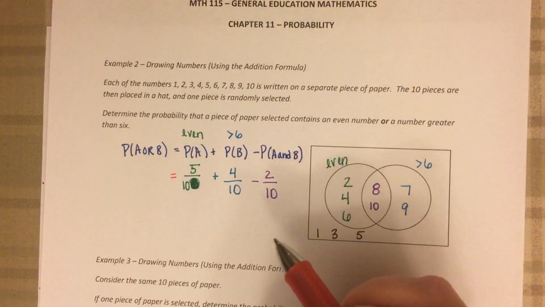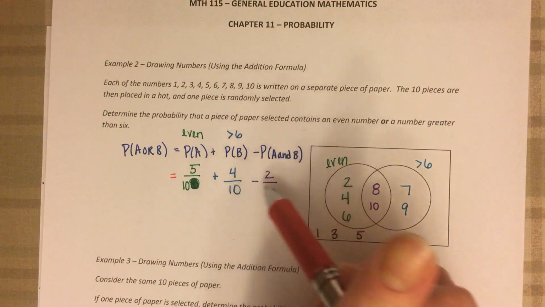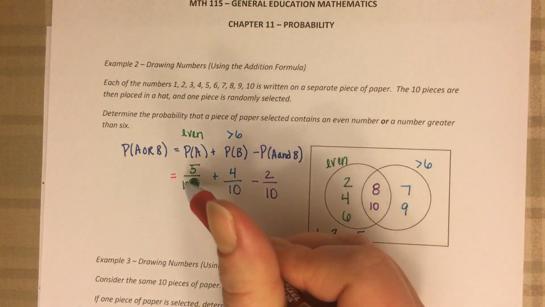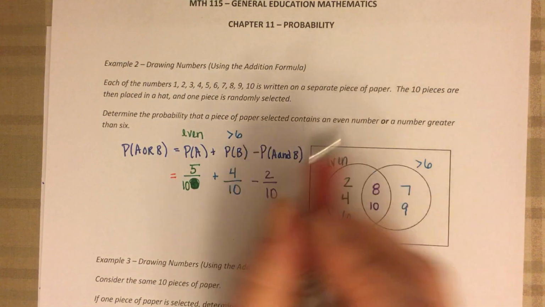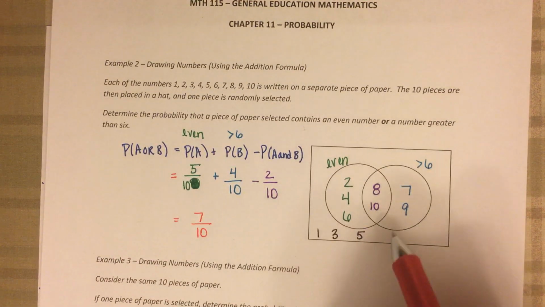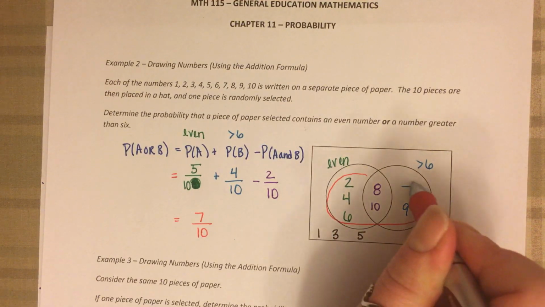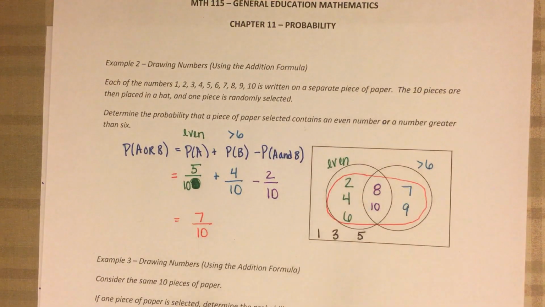So if we add these up and subtract them, right, so we have 5 out of 10 plus 4 out of 10 minus 2 out of 10. So 5 plus 4 gives us 9. 9 minus 2 gives us 7. And if we look at our picture, right, we have exactly 7 numbers that are in the middle here.